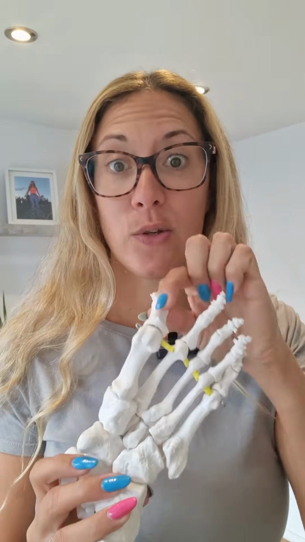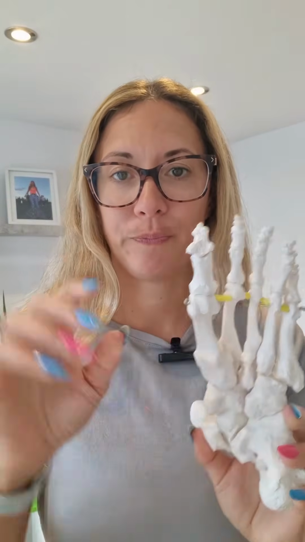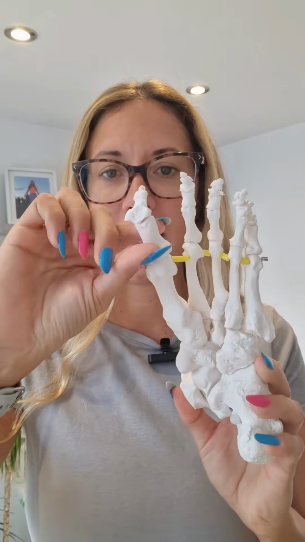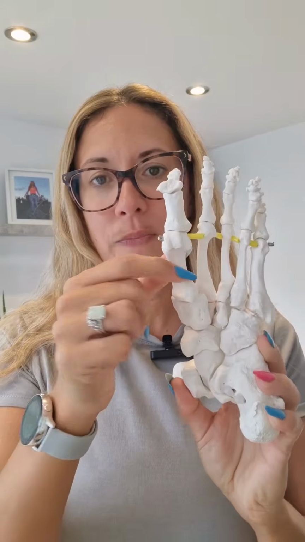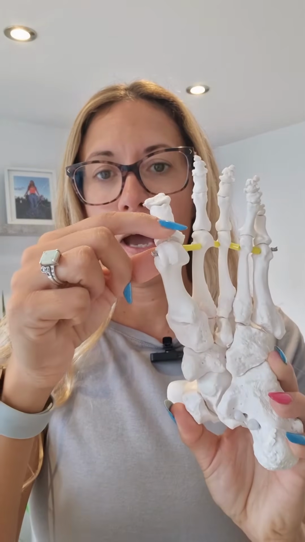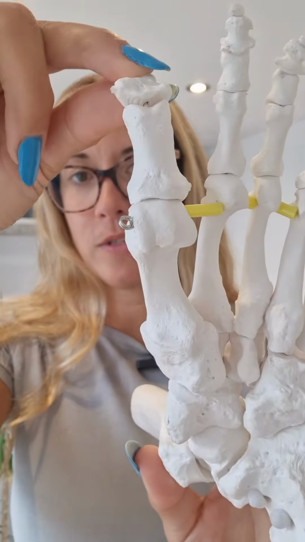So your big toe is also known as your great toe or your hallux, and it's the one that runs on the inside of your foot. You can see it here on my skeleton. This is our big toe. It joins onto our foot here. So we've got the joint between the toe and the ball of the foot, but these are the toe bones themselves.